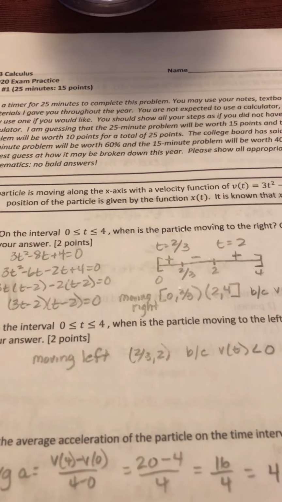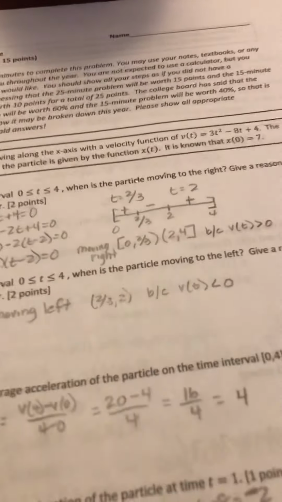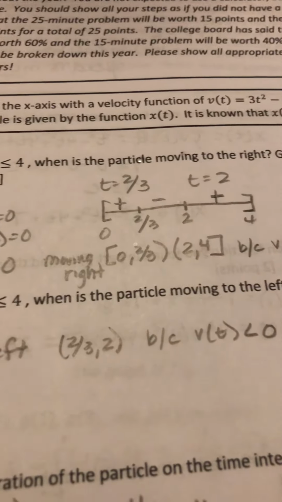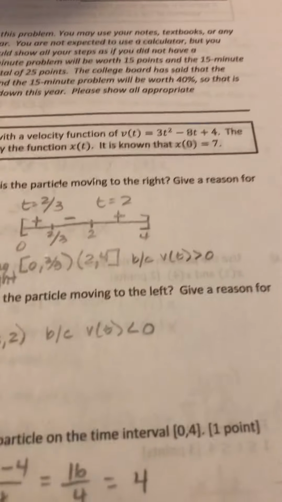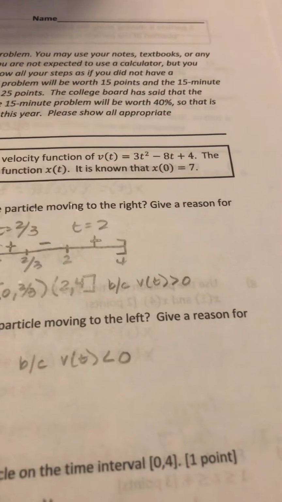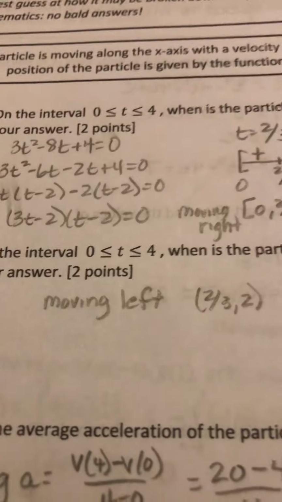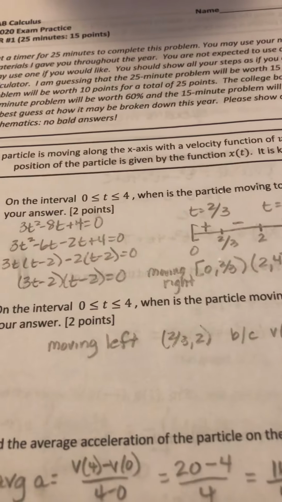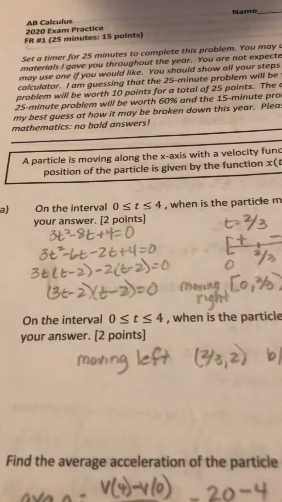So here we go with review question number 1. We have a velocity function, and we know that at time 0 the position is 7. So first question, when is the particle moving to the right? Give a reason. Basically you take your velocity, set it equal to 0.